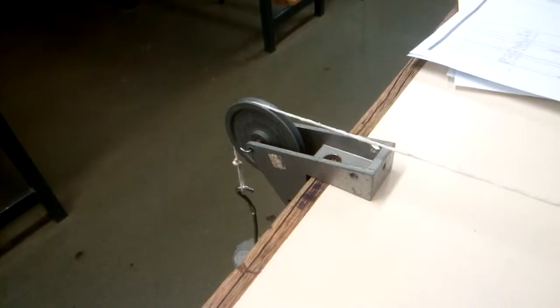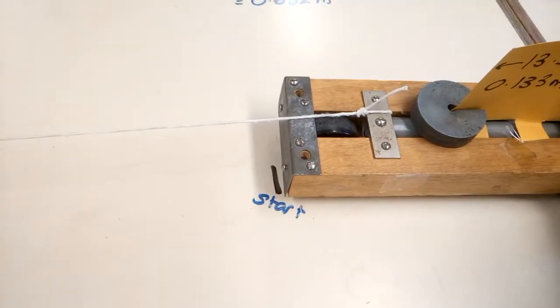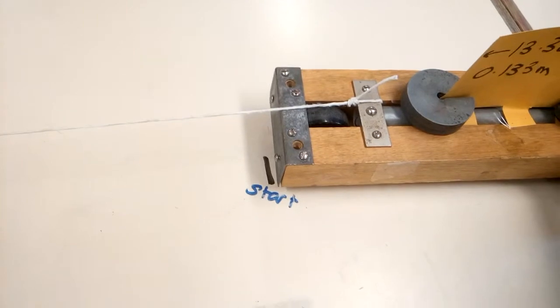As you pull back on the trolley, that's obviously going to raise up the mass here, and I want you to pull back the trolley until the mass is, you see that knot there, that knot's nearly on the pulley. It's not quite, but it's nearly on the pulley. And I want you to have a look at where your trolley is at that stage, and I want you to draw a start line. Okay, so I've got my start line there.